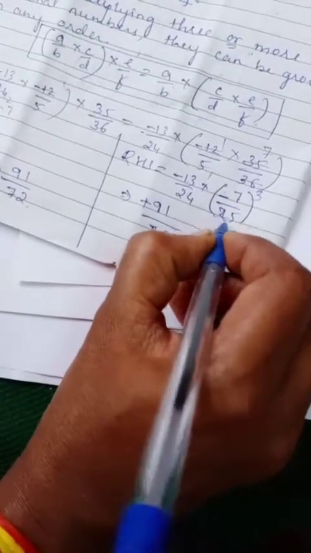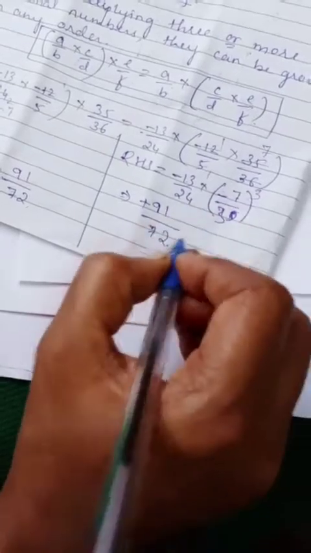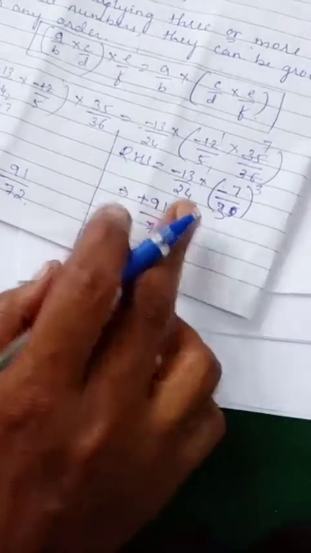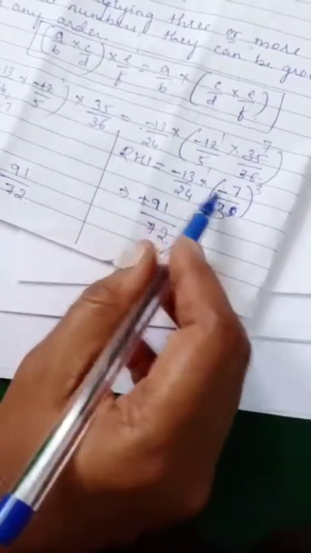So this is 3. Minus 7 by 3, 24. 3 is a 72. So minus into minus becomes plus 91. So this is 24. 3 is a 72.